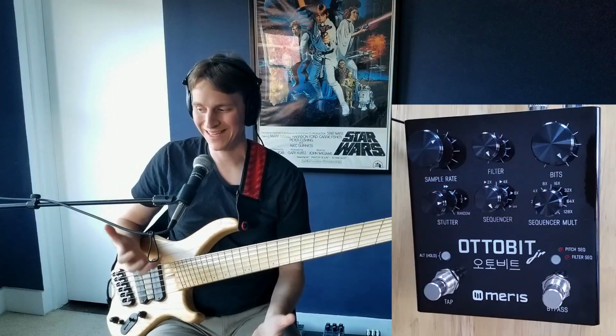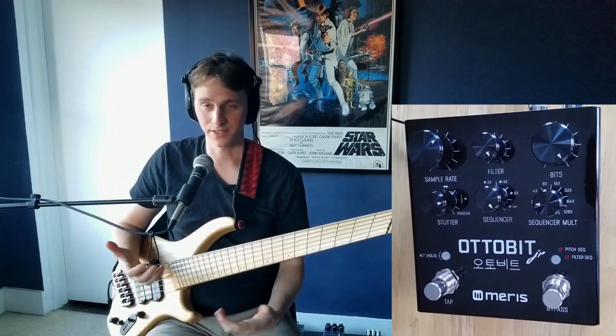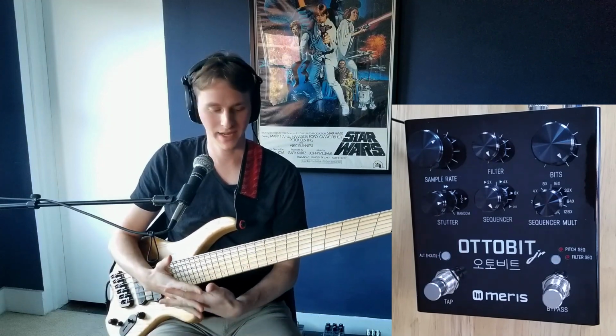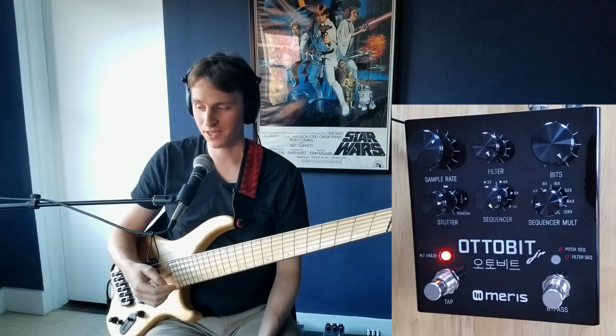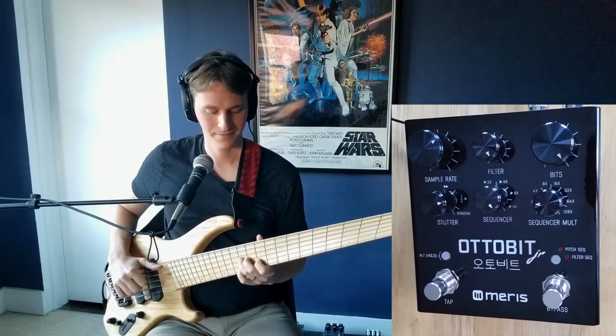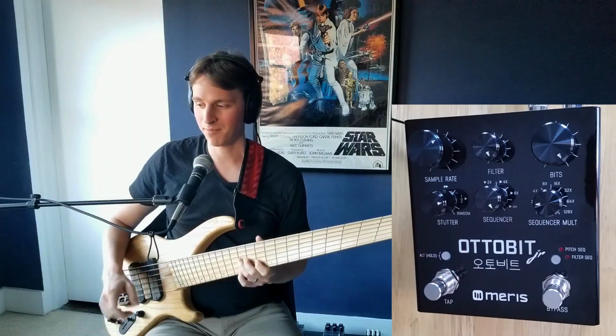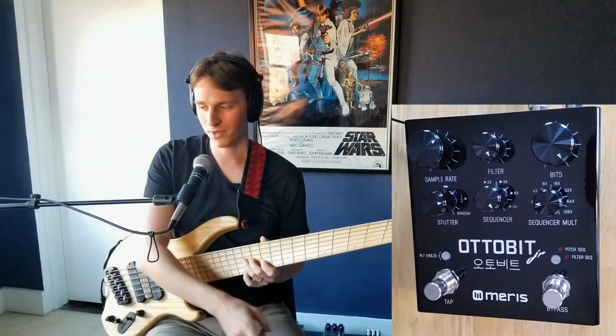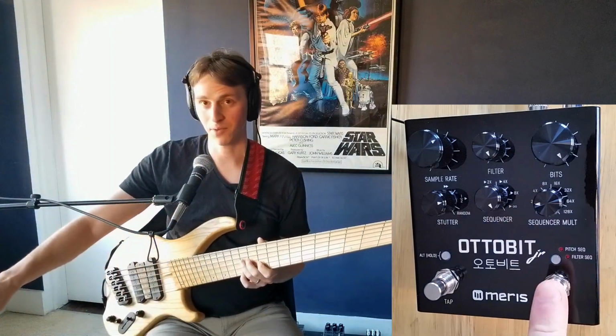One thing I love to do with any time-based effect, whether it's a delay, a tremolo, or something like a sequencer, is to lock them together. So I have a tremolo from my Eventide H9 that sounds like this by itself. And now I've tapped in the same tempo on that sample rate sequencer. And let's hear what it sounds like running that tremolo into this sample rate sequencer.